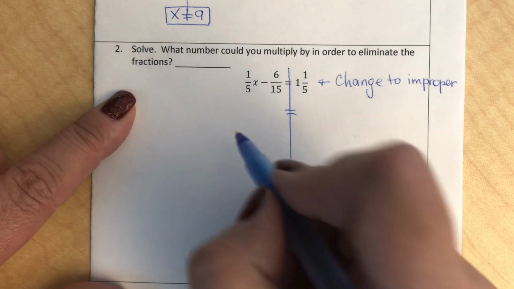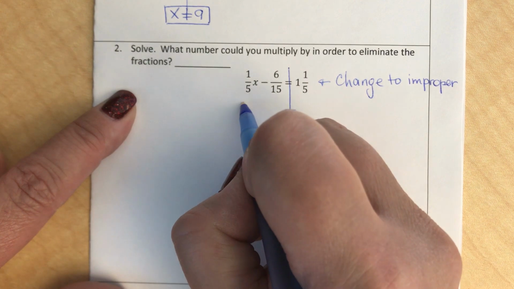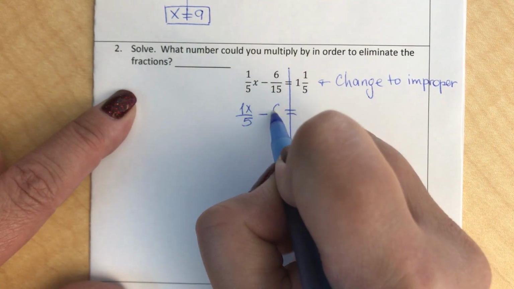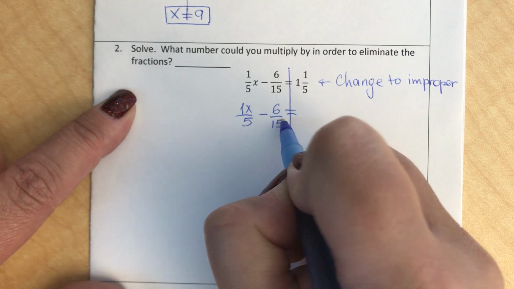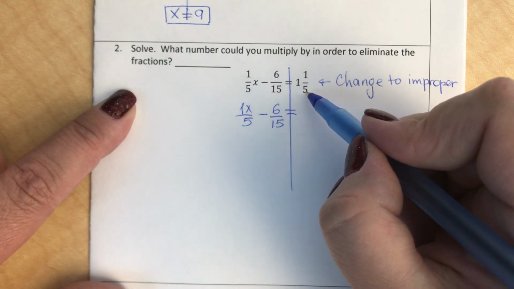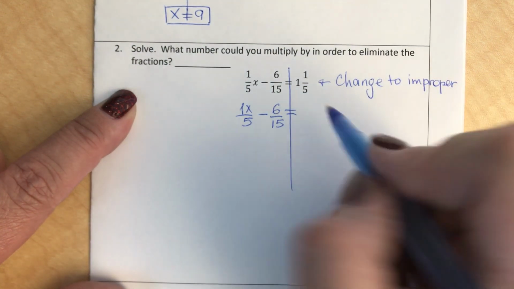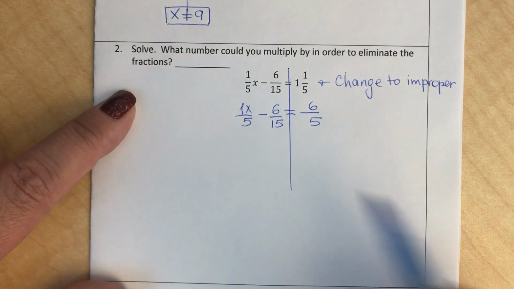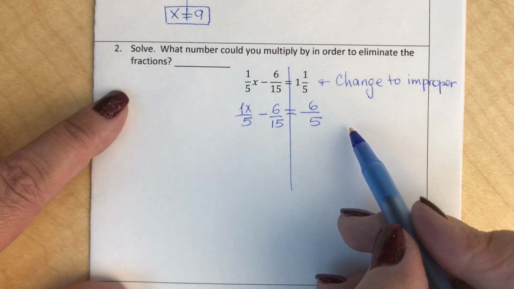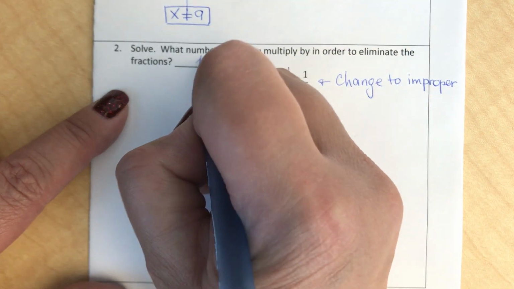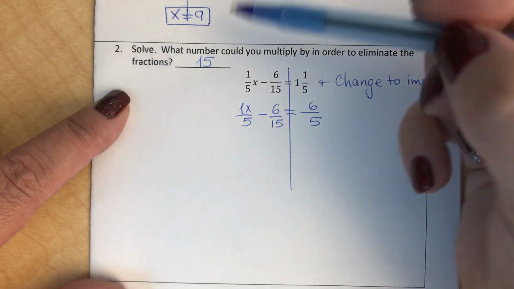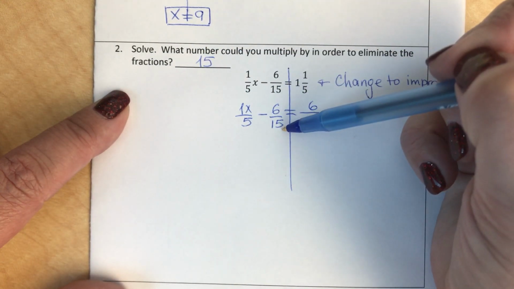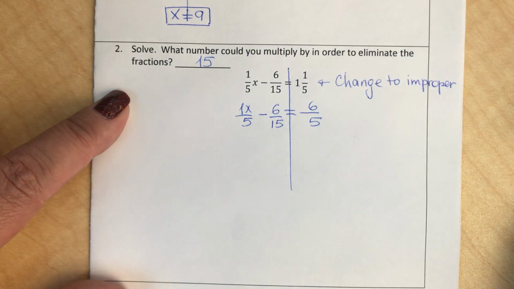No mixed numbers. So I have here 1x over 5, leave it alone, minus 6 over 15, and then 1 times 5, 5 plus 1, 6, keep the denominator. Now multiply both sides by 15, because 15 is the common denominator. 15 can be divided by 5, 15 can be divided by 15, and 15 can be divided by 5.